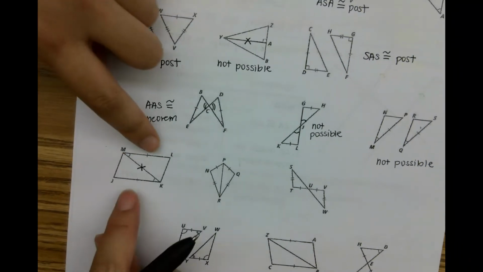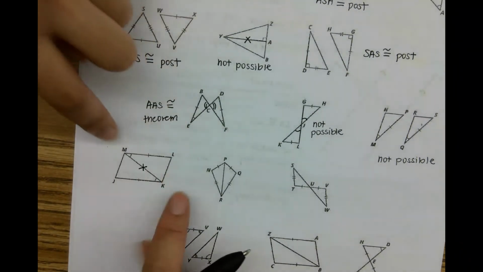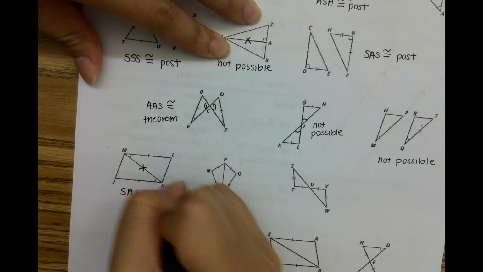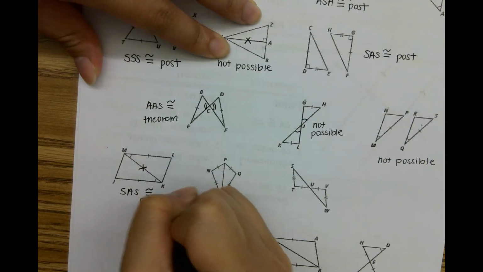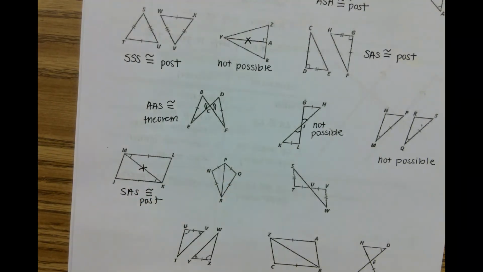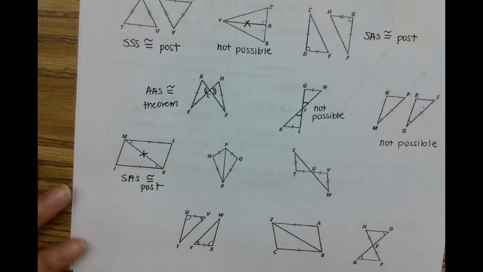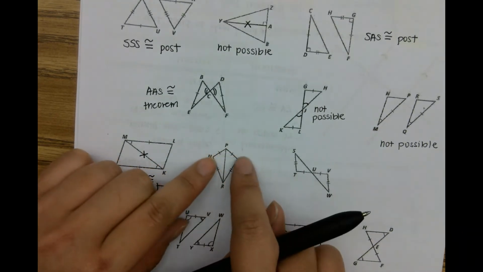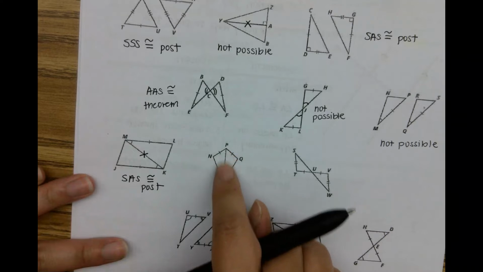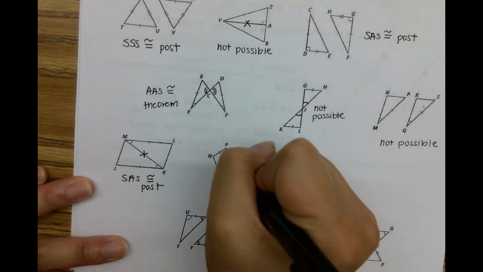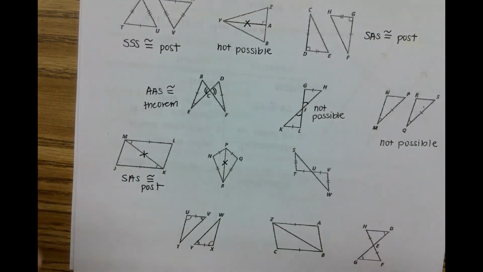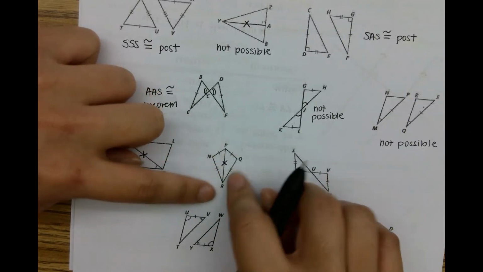So here I have side, angle, and side. So this is the side, angle, side congruence postulate. Here's my next one. So I have a side here, and because they share a side, this is congruent to itself. And so as a result, I have side, side, side.